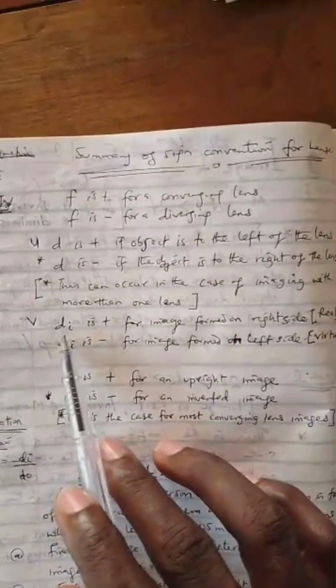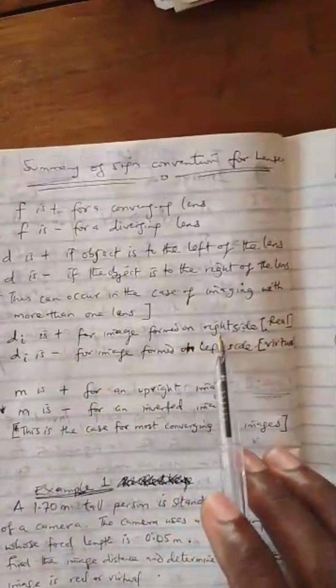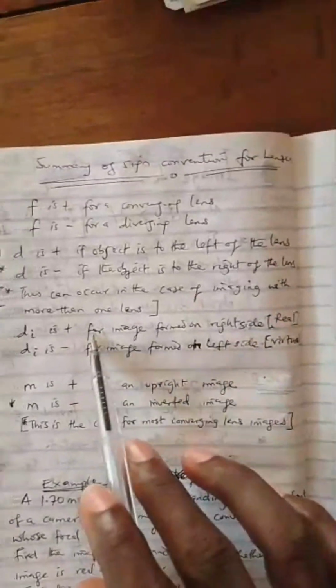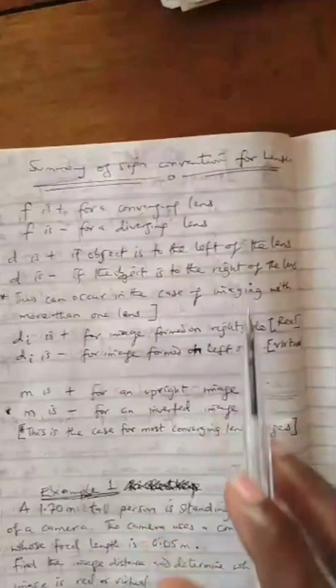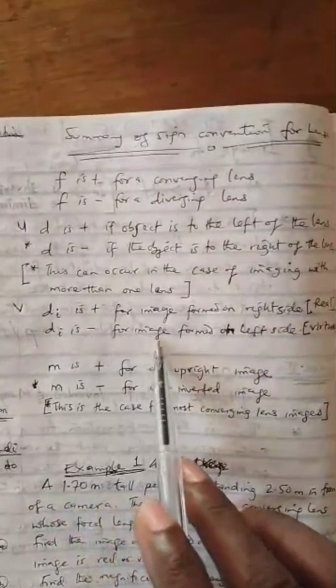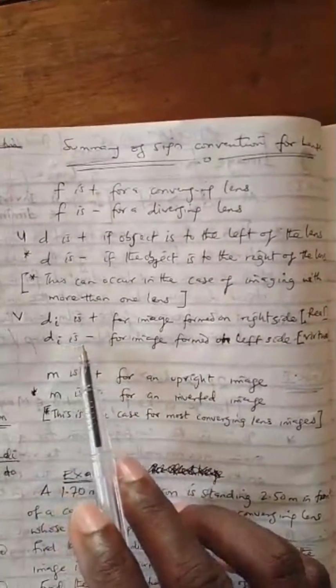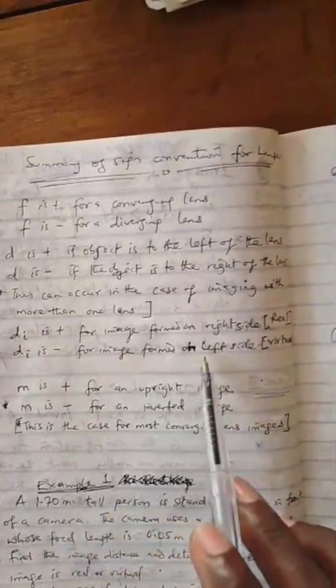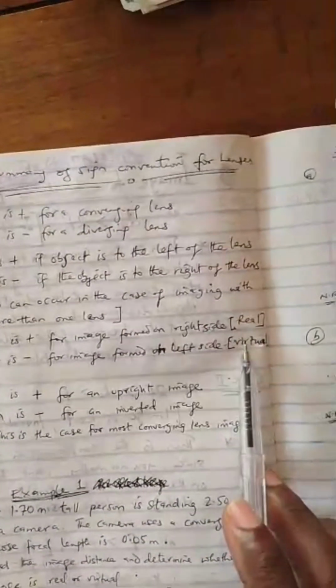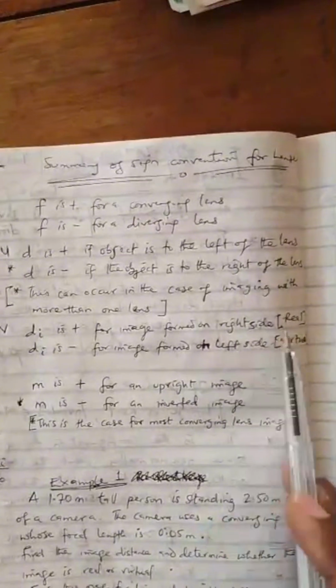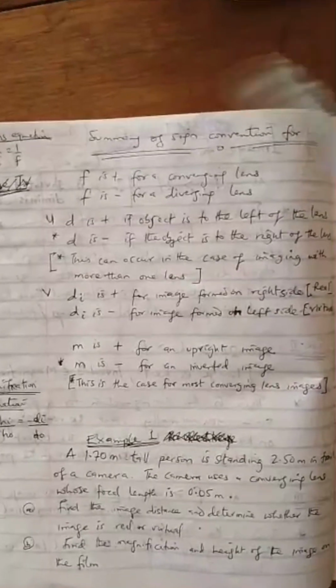Image distance is positive for an image formed on the right side. All images formed on the right side of a converging lens, or any lens at all, are real, while image distance is negative for an image formed on the left side. Images formed on the left side are virtual, so diverging lenses give virtual images.